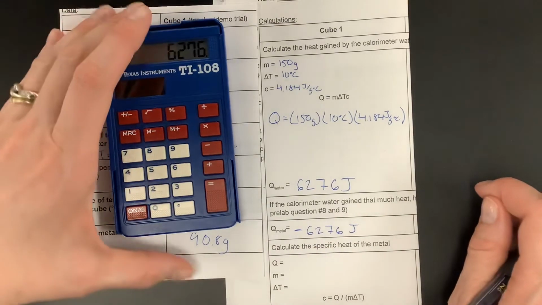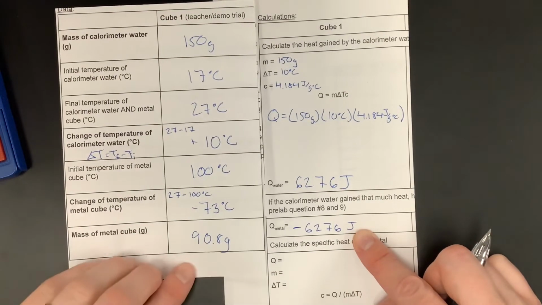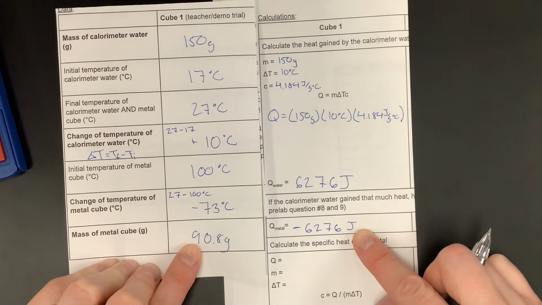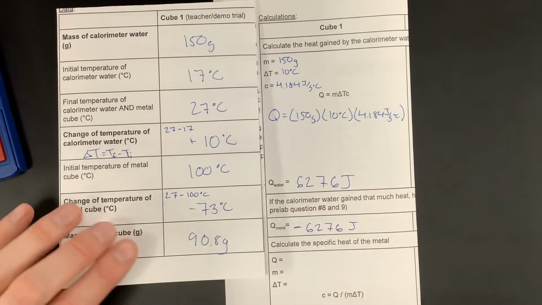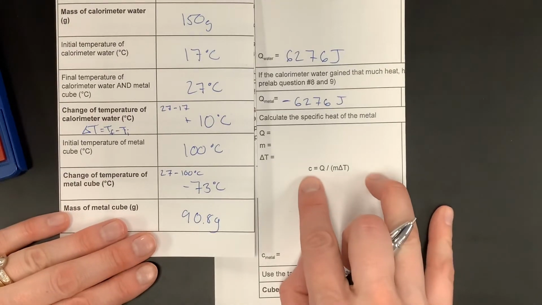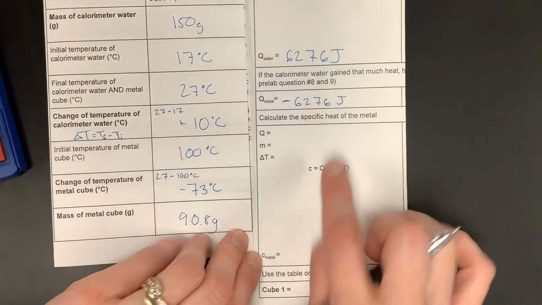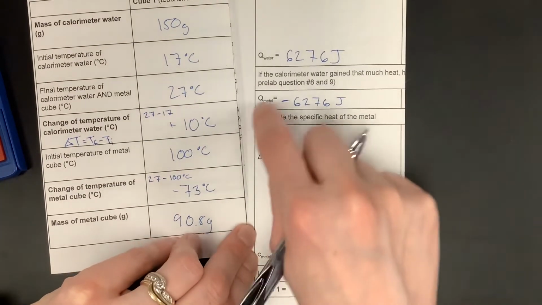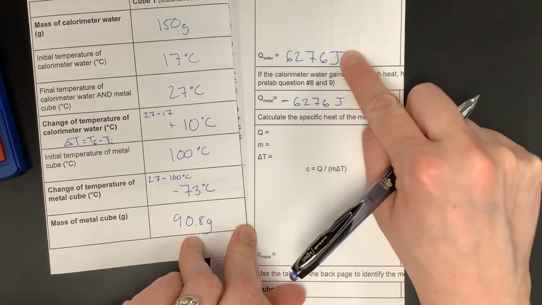Now if we know the Q, how much energy the metal lost, we also know the mass of the metal, and we know the change in temp of the metal. We have three pieces of information now that we can use to solve for the C, or the specific heat of the metal. So the Q of the metal, how much heat energy the metal lost, is negative 6276 joules, because it lost it, transferring it to the water.